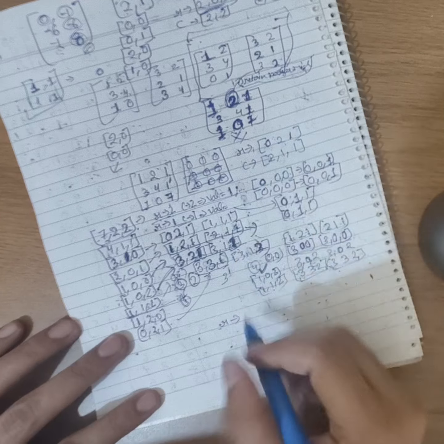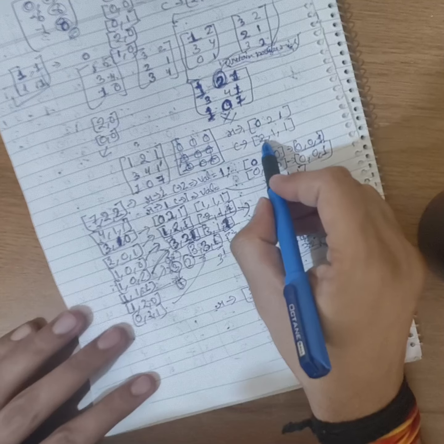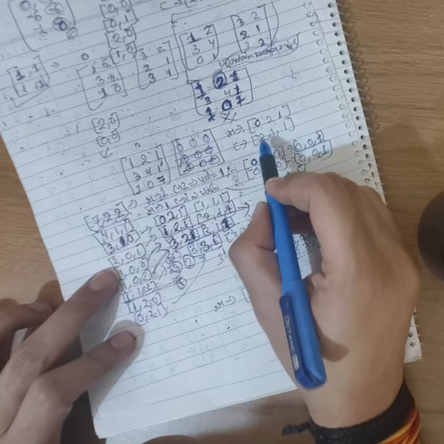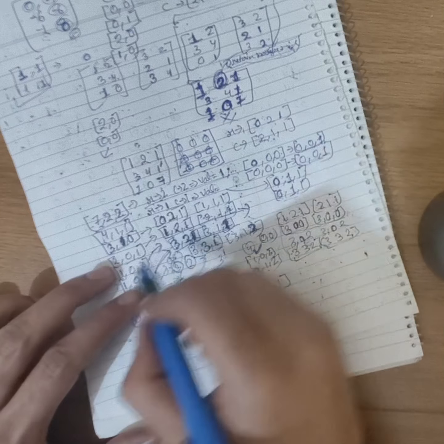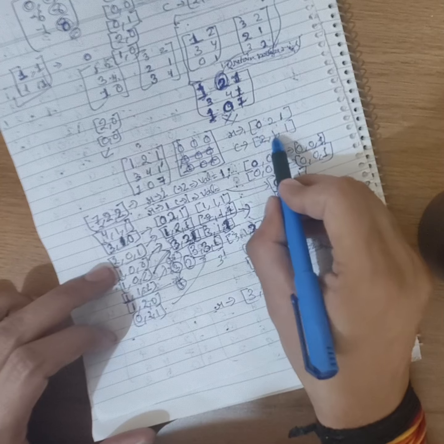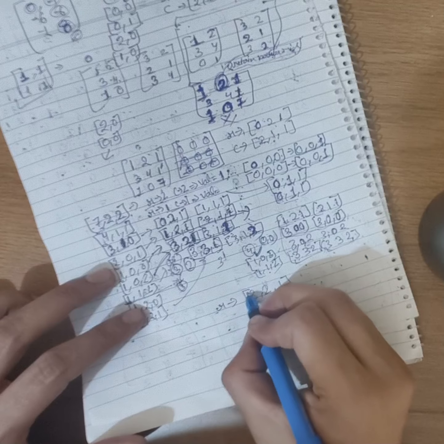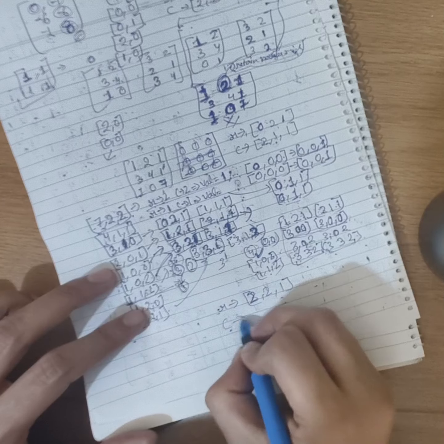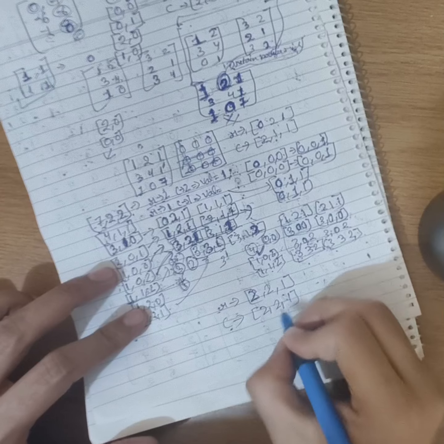In the 0 row we will update 3 2 1, and column is 1, so we will update here. Okay, so 0 and 1, that will be 2 only, so we will just update with 2, not 3, and the column will be 2 2 and 1.